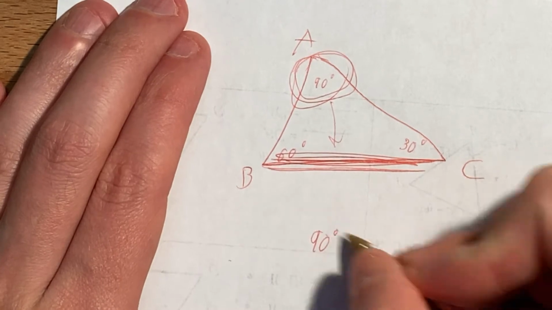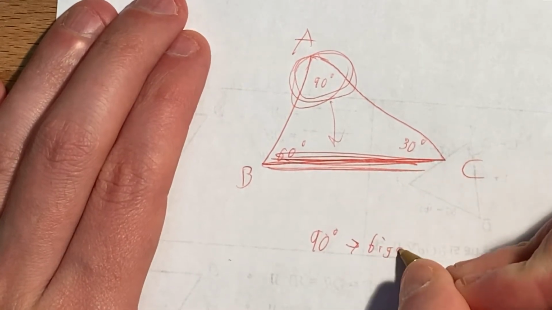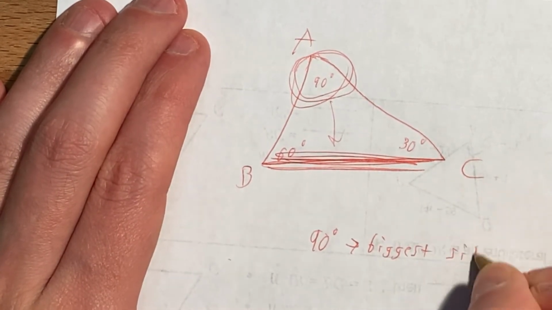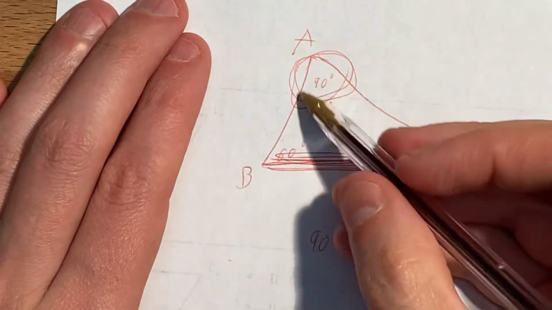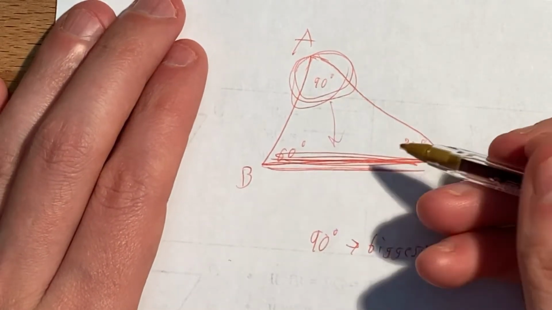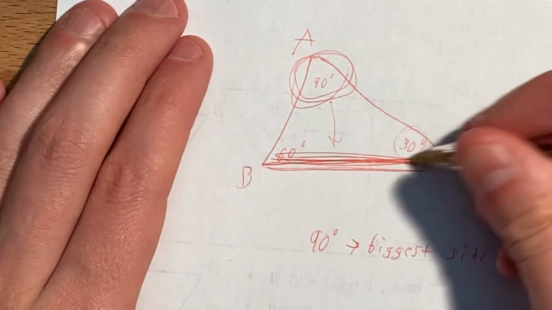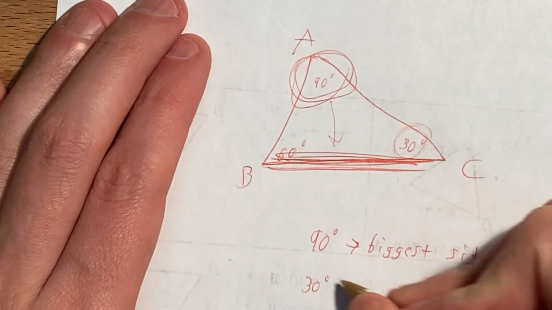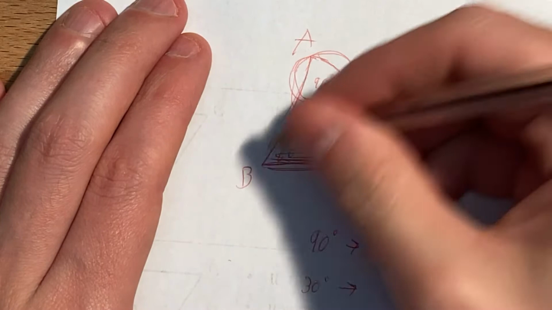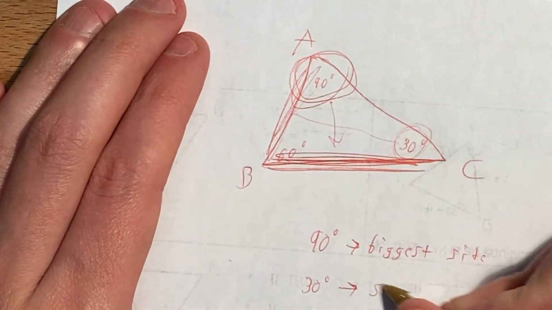So 90 degrees means the biggest opposite side. Since that was the biggest number, its opposite side is also the biggest. Meanwhile, 30 was the smallest. Since 30 is smallest, its opposite side is going to be the smallest.